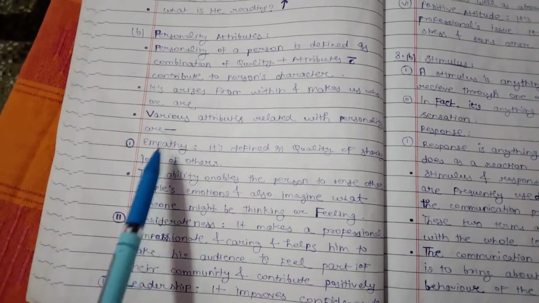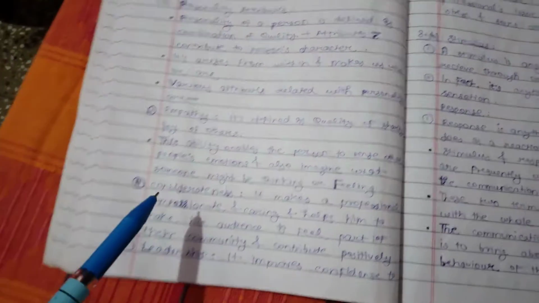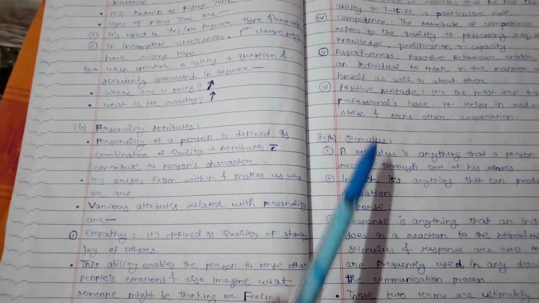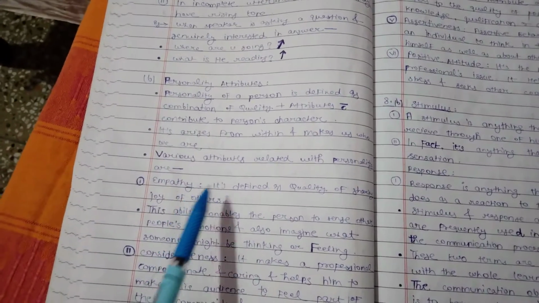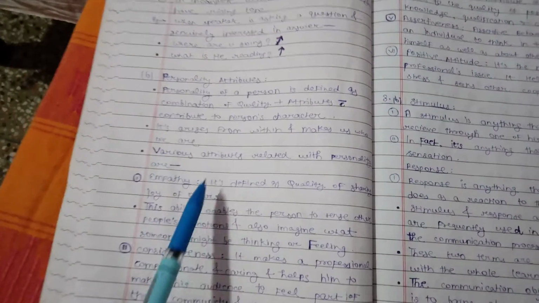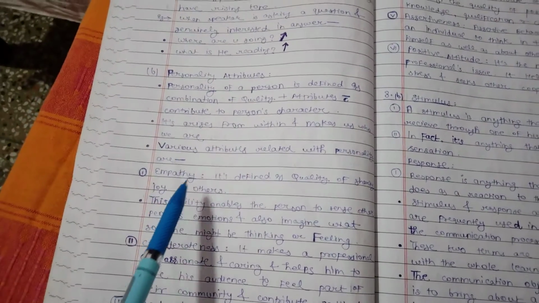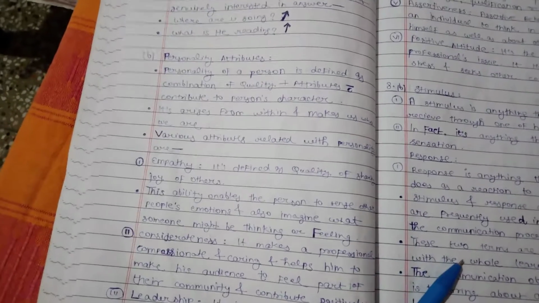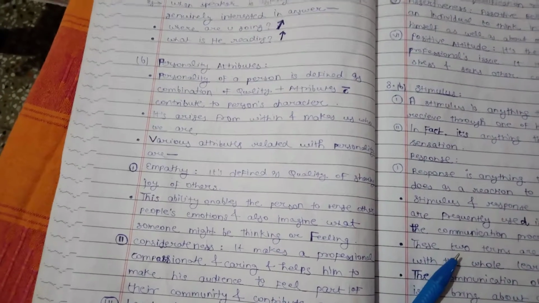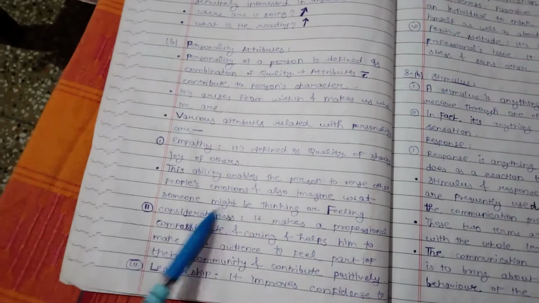Various attributes of the personality are empathy, considerateness, leadership, assertiveness, positive attitudes, and competence. So basically attributes, sanskar, personality. Various attributes related to personality are: empathy, always try to find joy in others, share things with others, and spread the happiness and joy with others.